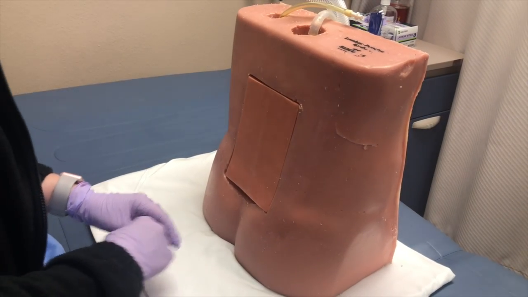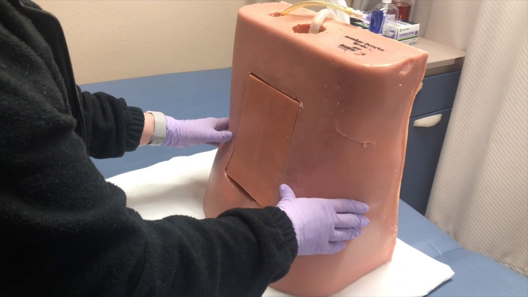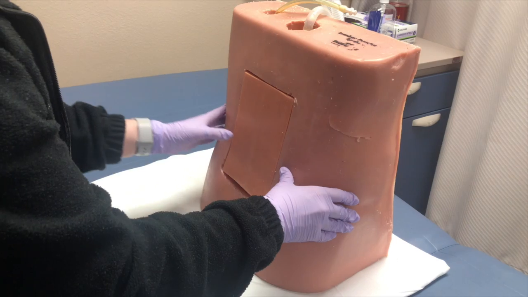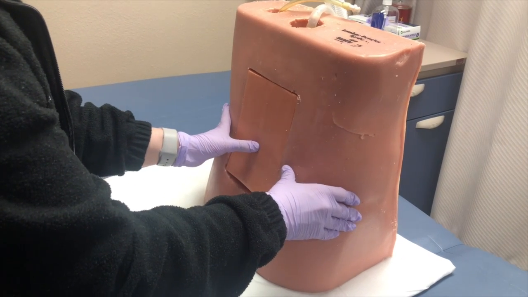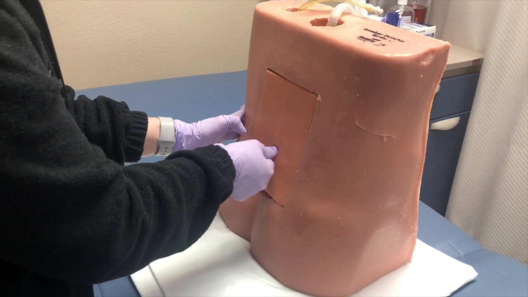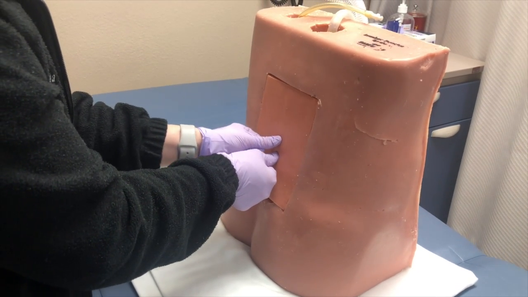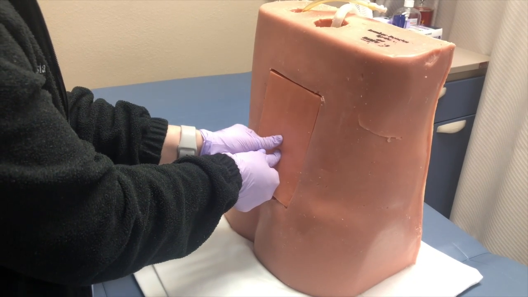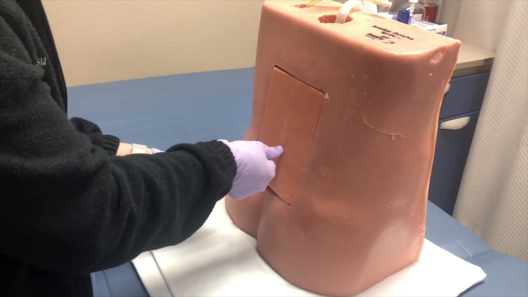Locate anatomic landmarks by first identifying the tops of the iliac crest. This should be around L4, which is also known as Tuffier's line. The midline is identified by palpating the spinous processes. The soft space between the spinous processes is the interspace. Either L3 to L4 or L4 to L5 can be used to introduce the spinal needle.